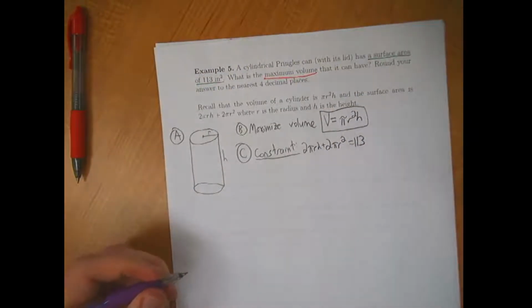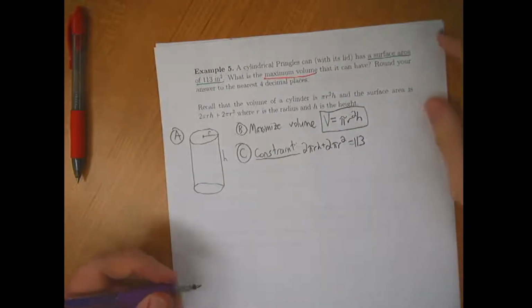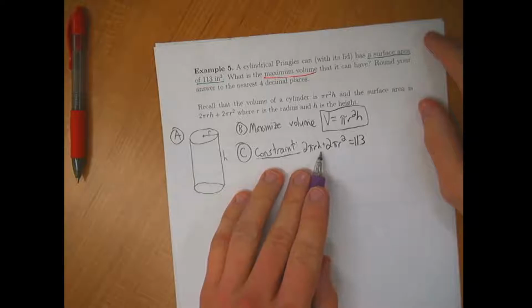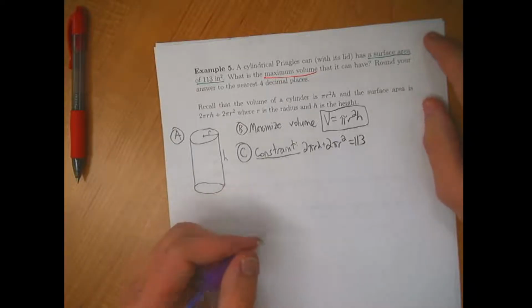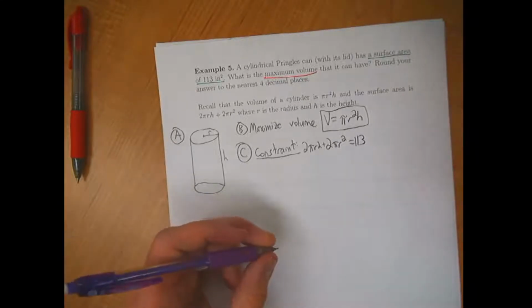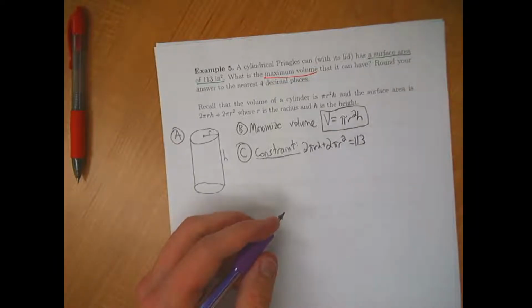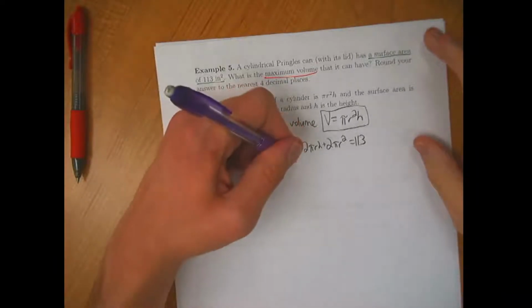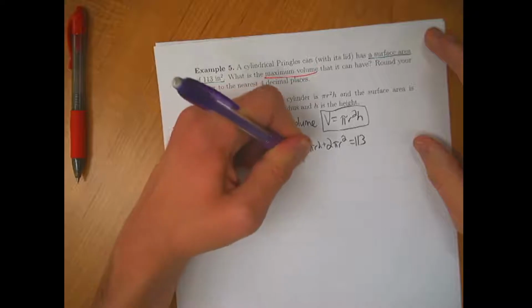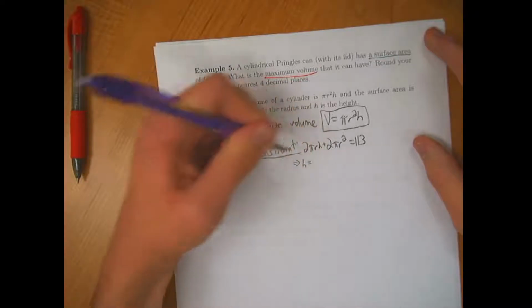Okay? Just to make our lives a lot easier, because the other way is much worse, we're going to solve for h here. Why don't you guys take a second to solve for h in this case?